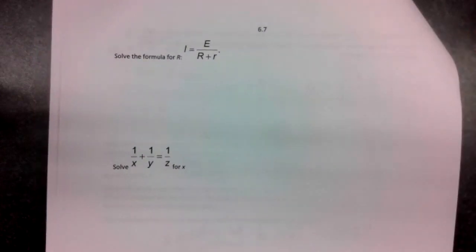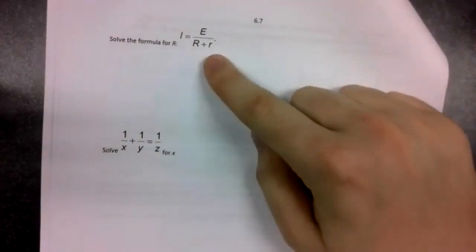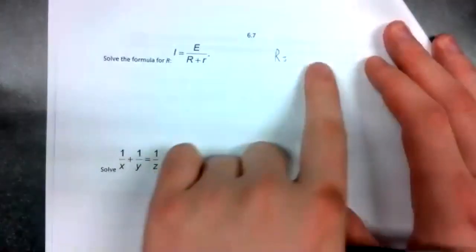So if I just give you a formula, and I tell you, hey, I want you to solve for some variable. In this case, we have r that we're trying to solve for. Notice that it's in the denominator. But when we're solving for a variable, we need to get it to r equals something on the right here. So the way I can do that is just what I've done in the last section.